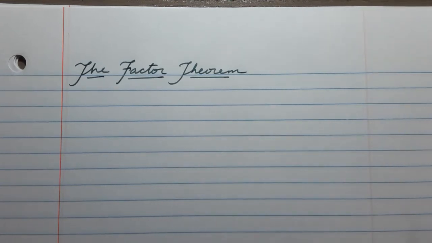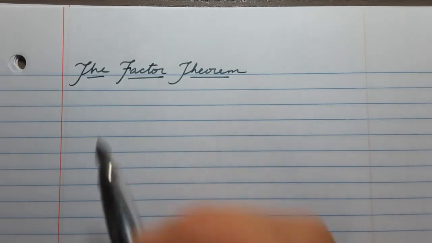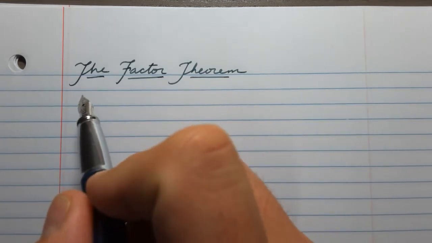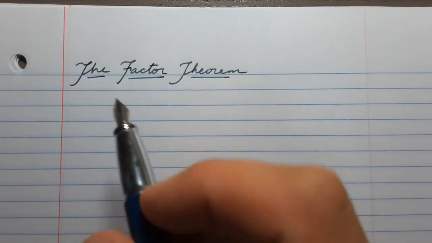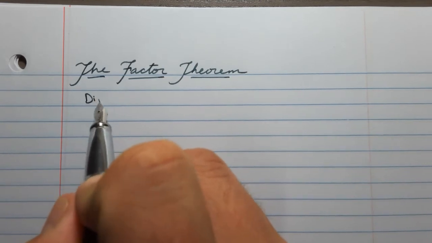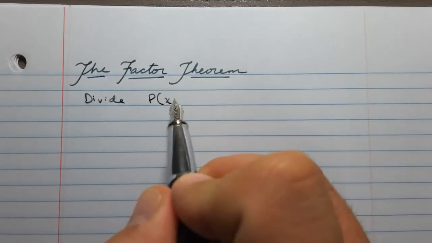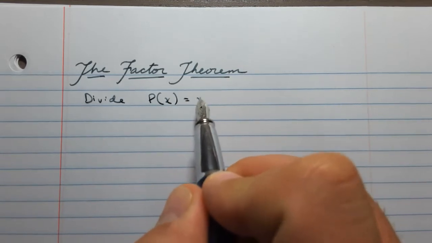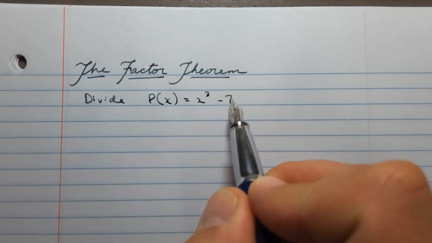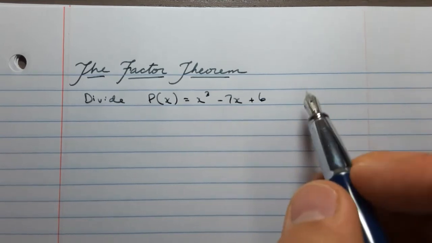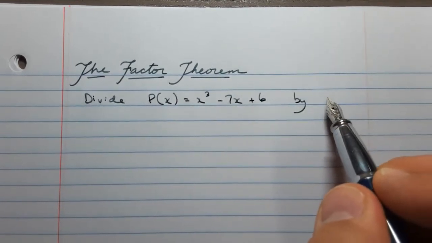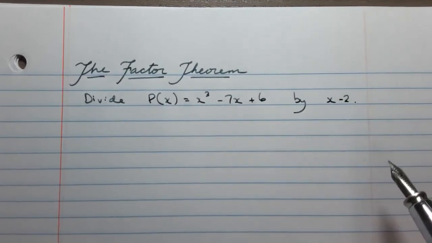We are going to learn about the factor theorem for polynomials, and to do this you're already going to need to know about the remainder theorem, so back up and take a look at that if you haven't already. So we're going to find out what happens when we divide p of x, that's x cubed minus 7x plus 6, by the binomial x minus 2.